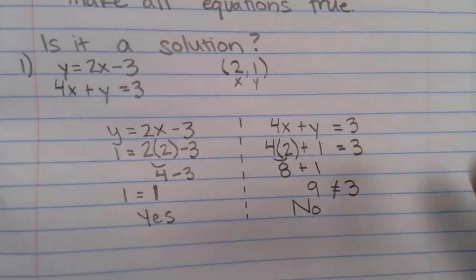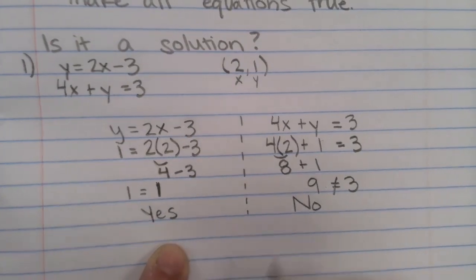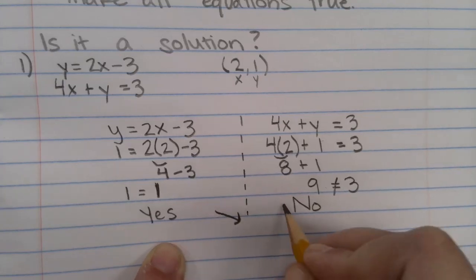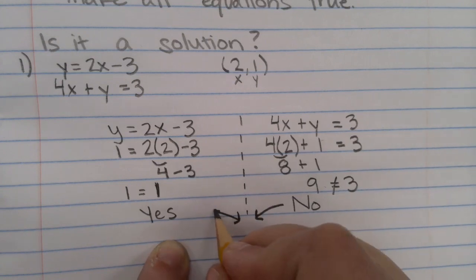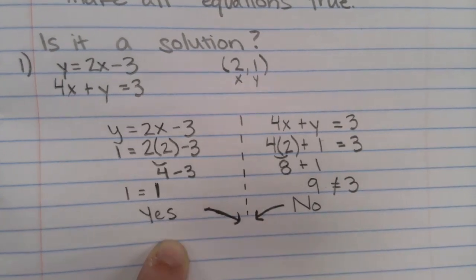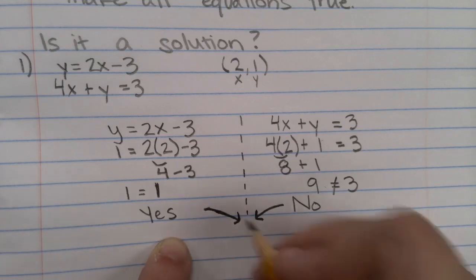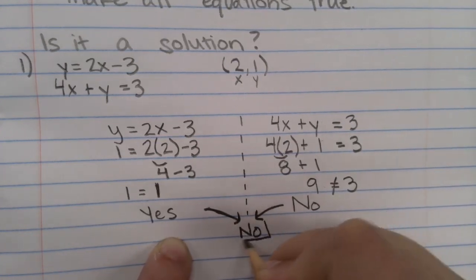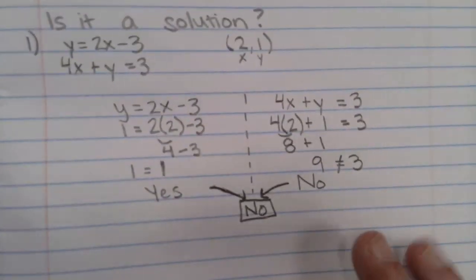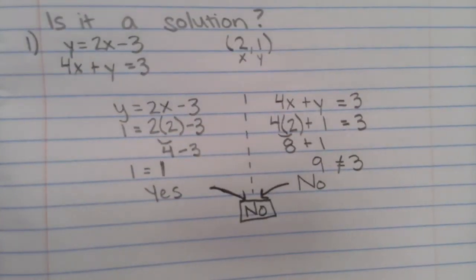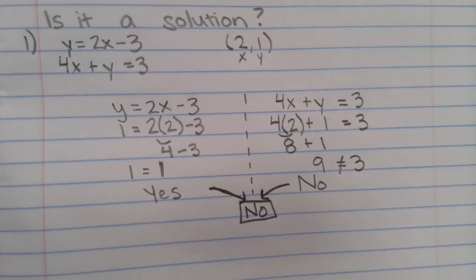So if I'm asking if this is a solution to the system, I'm saying, does it work for all the problems in that system? No. If I have a yes and a no, together that's going to make a... Does it work for both equations? No. So overall, my answer is no. When I have a yes and a no, and I combine them, my overall answer is no. Why? They both have to work.